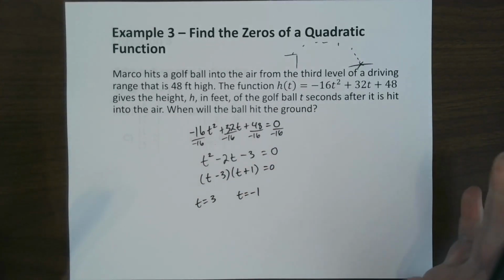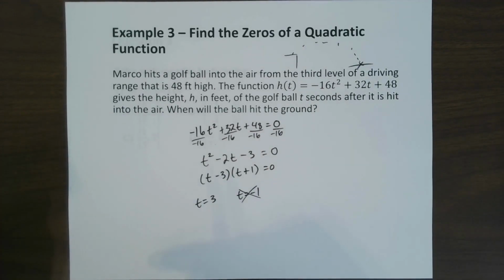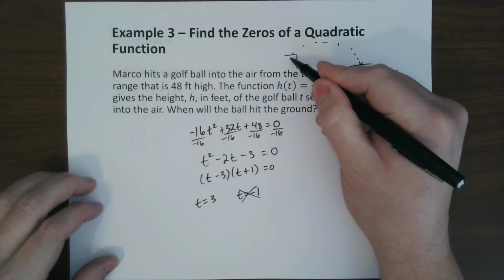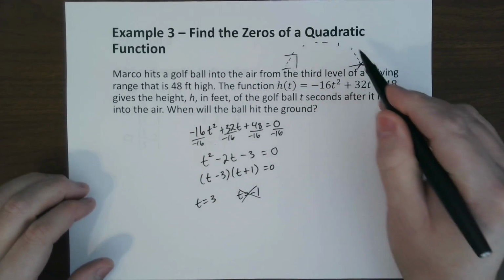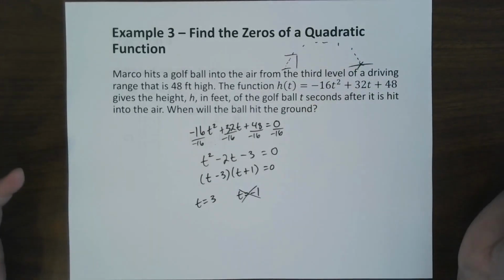One of those answers does not work. And that answer is negative 1. Because that means he hit it behind him. You can't hit 2 places at once. And the reason that happens is because we have an imaginary distance that goes there. It always forms a complete U, but all we care about is what's in front. And that's it.